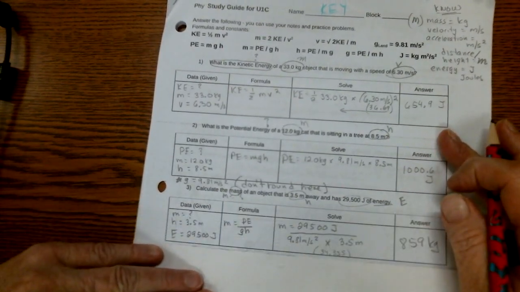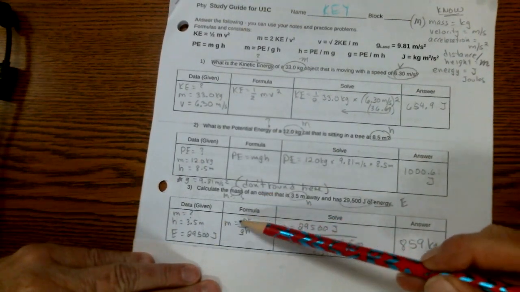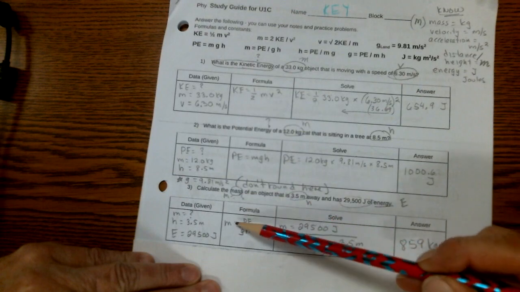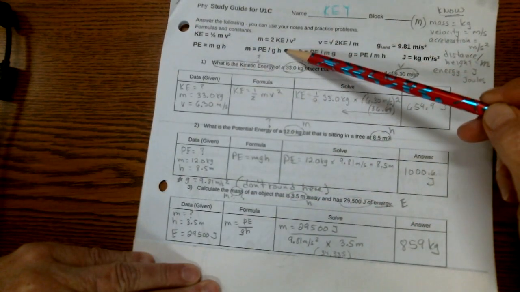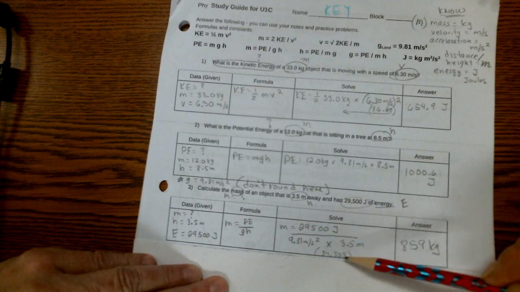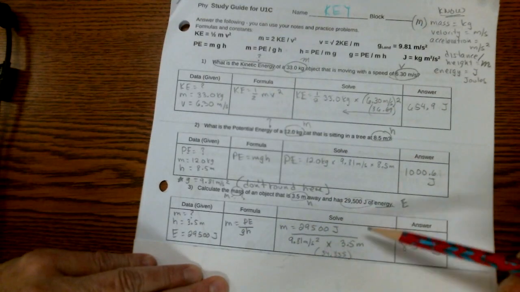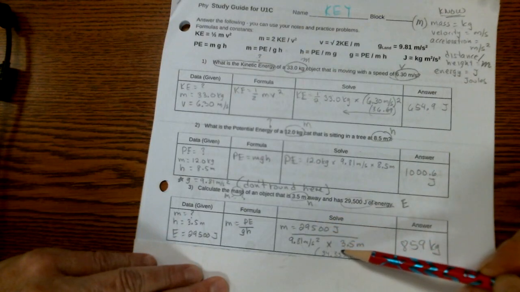Okay, so when I work out my problem, I'm going to put the data. I'm going to choose the formula that has mass by itself, but also has H. So that one is this one right here. Putting in the numbers, I see that I'm going to have to multiply G times H. I'm going to do that. Then I'm going to put this number in the calculator first, and I'm going to say divide by the answer here, and I should get this.